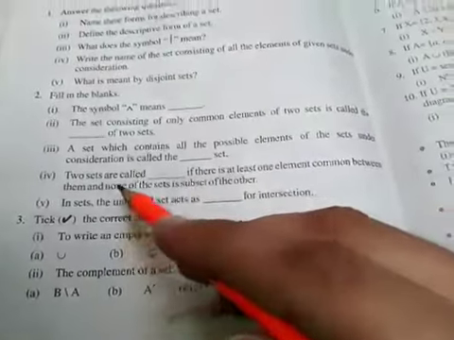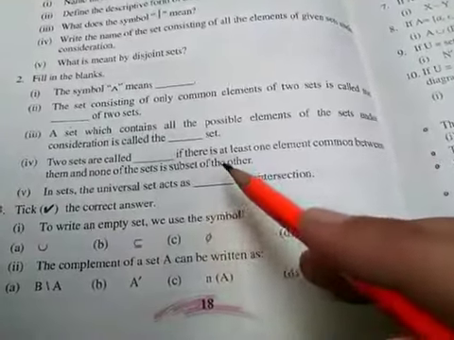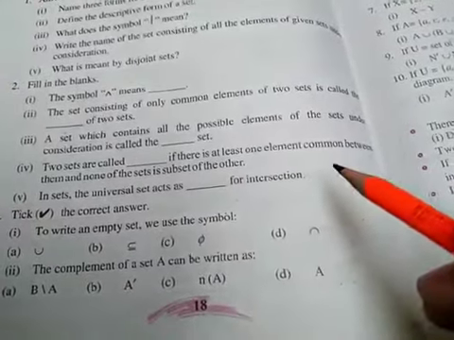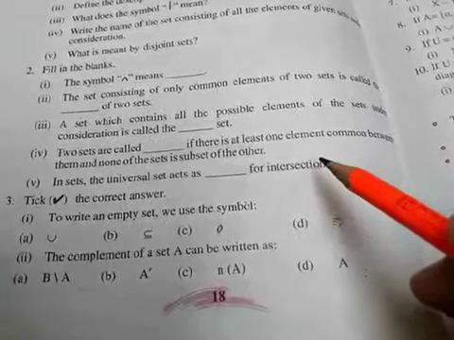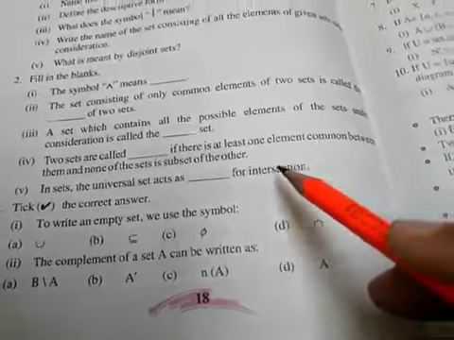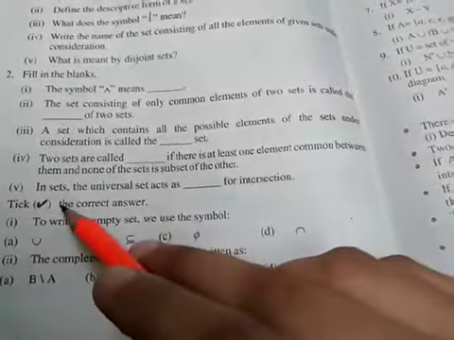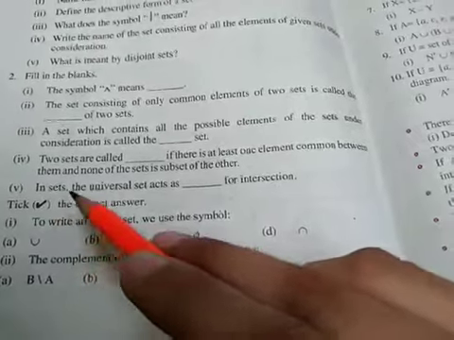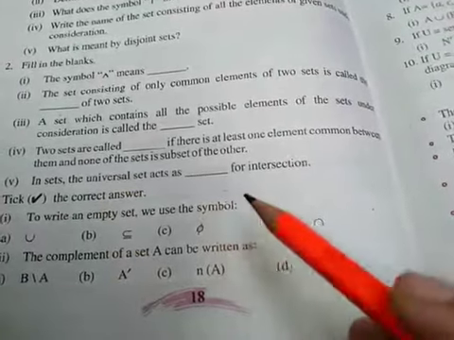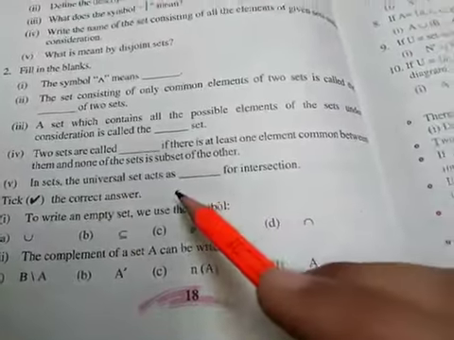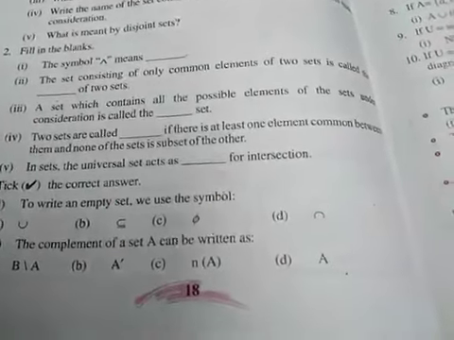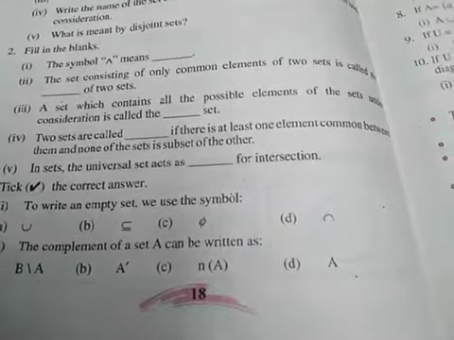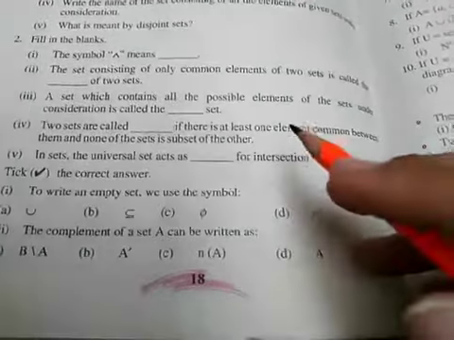Number 4, two sets are called dash if there is at least one common element between them. If there is any common element between them, then it is called an overlapping set. And the fifth one: in sets, the universal set acts as a dash of intersection. In sets, the universal set acts as the identity for intersection.